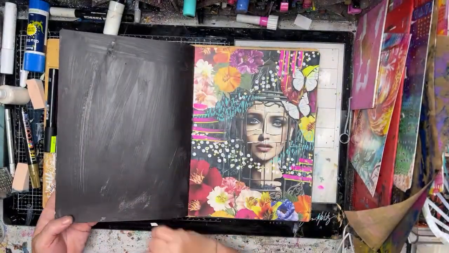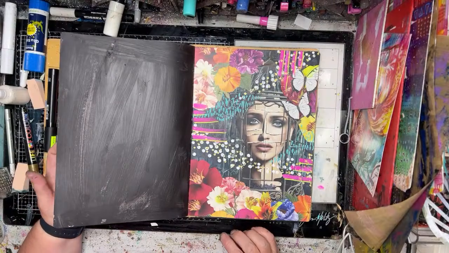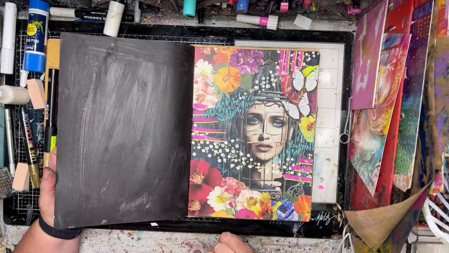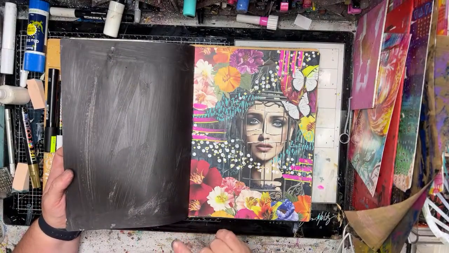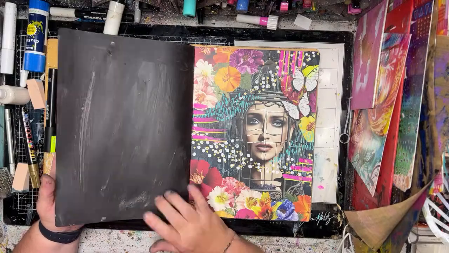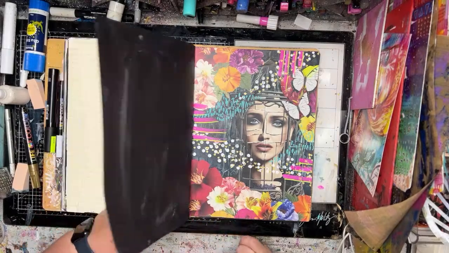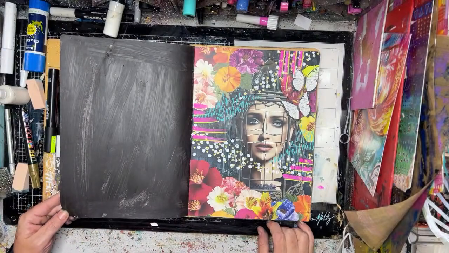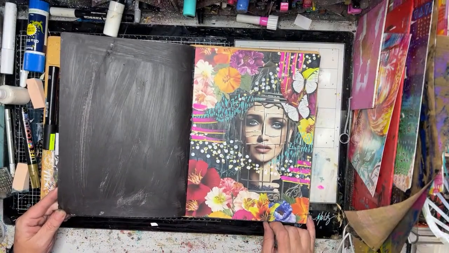I painted this page because, for those people who weren't here before, when I'm doing cut pages, I always forget the back of the page, and it drives me nuts. They kind of do, don't they? Yeah.